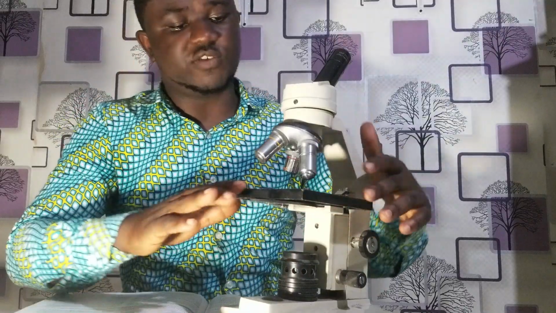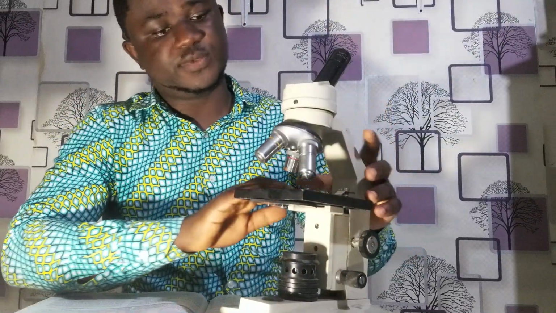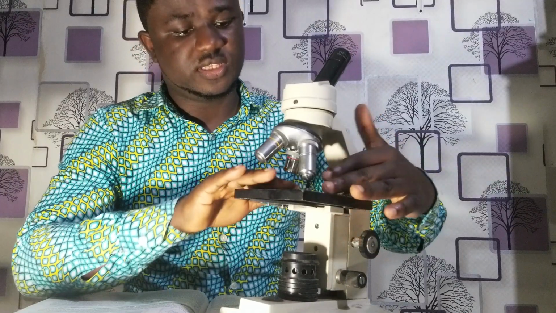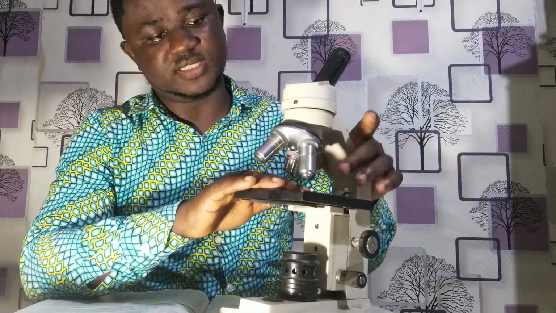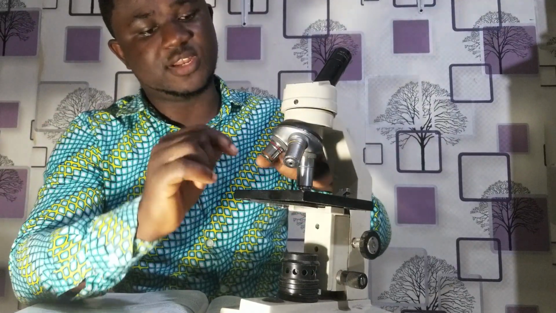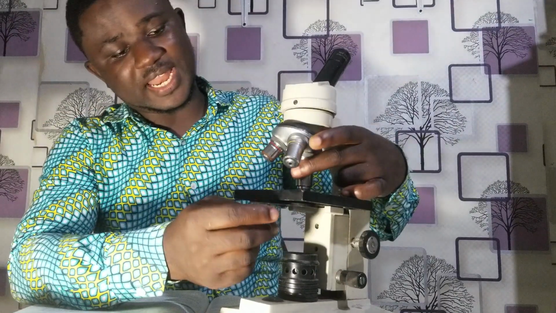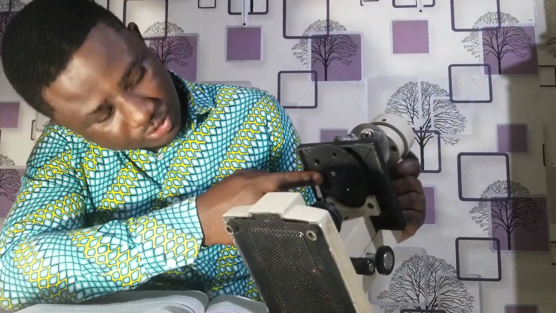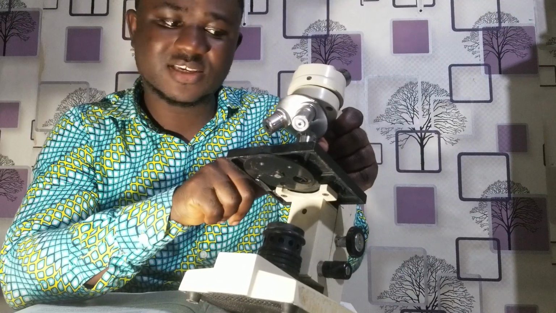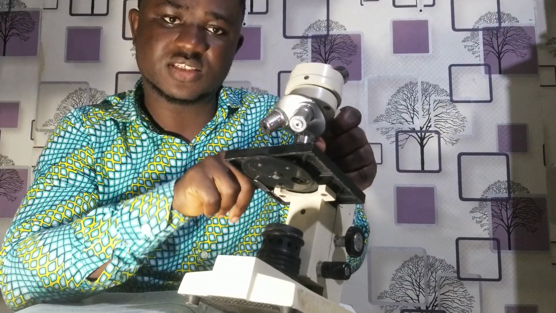This is the stage of the microscope. So the specimen is actually placed on this stage. Then the objective lens looks directly at the specimen placed on the stage. Then beneath the stage, you have the diaphragm, which is used to control how much light would enter the condenser lens. And note that the condenser lens is just right at the stage.